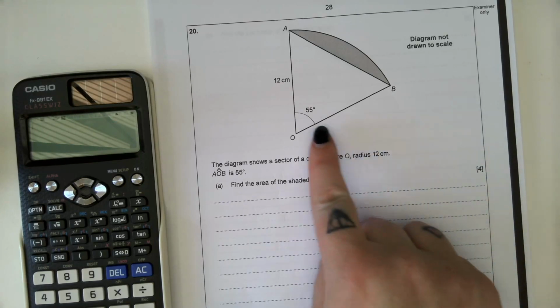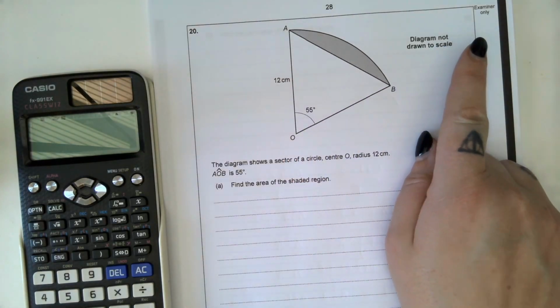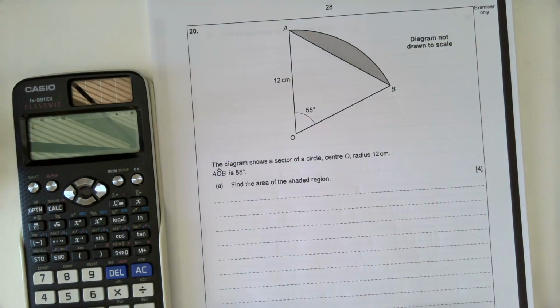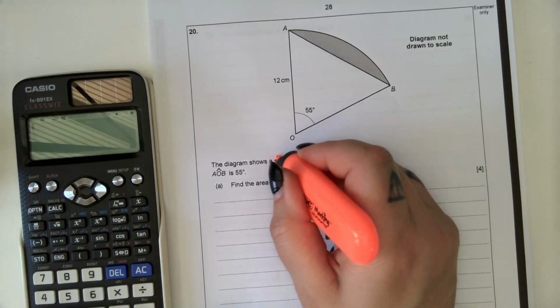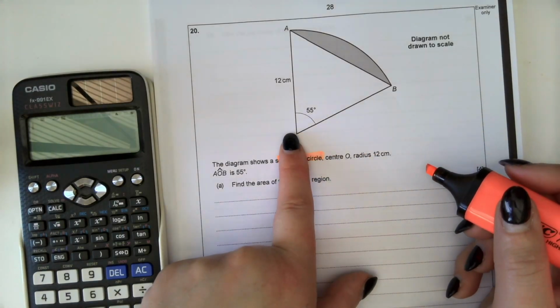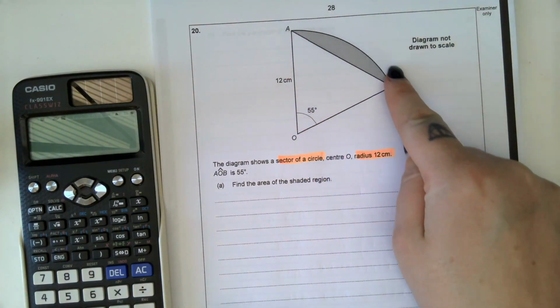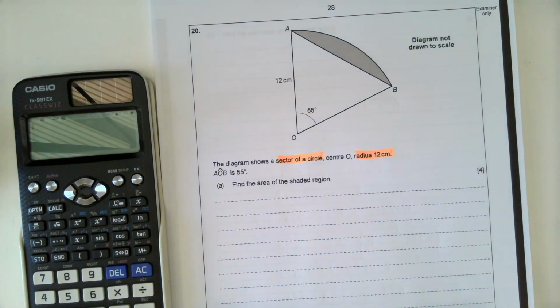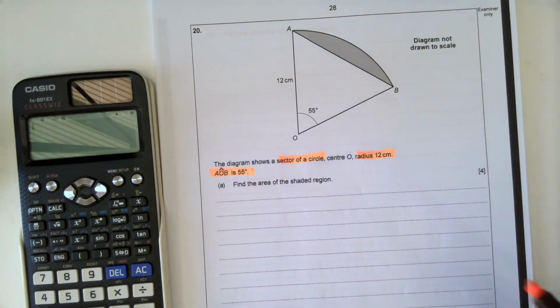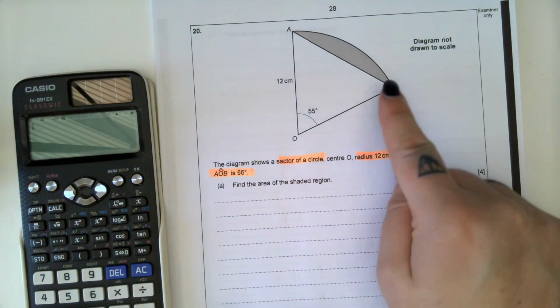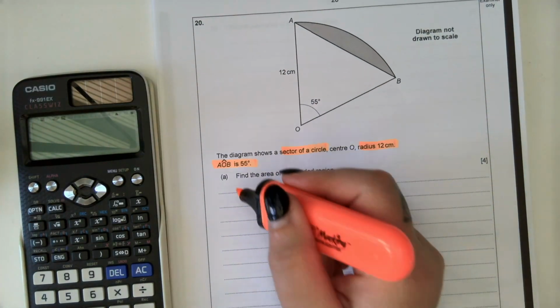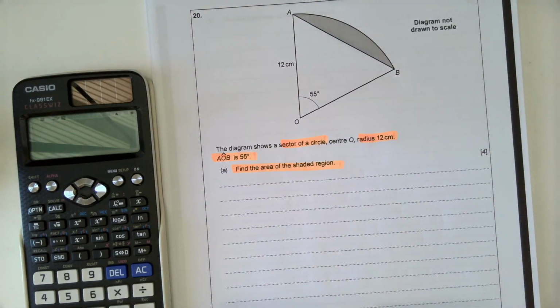Question 20. So we have a diagram here, not drawn to scale, so we can't measure anything directly from it. The diagram shows a sector of a circle with centre O and radius 12. So this whole shape here is the sector. Angle AOB is 55 degrees. Find the area of the shaded region.